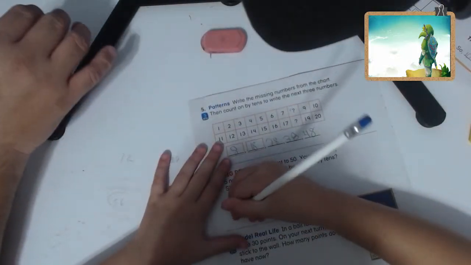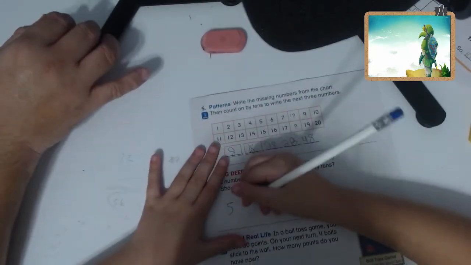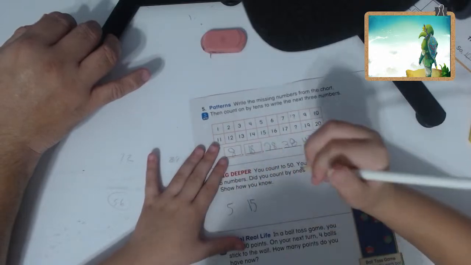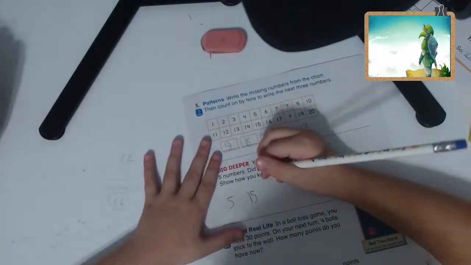5, 15. The other one was 25. And the other one is 35.